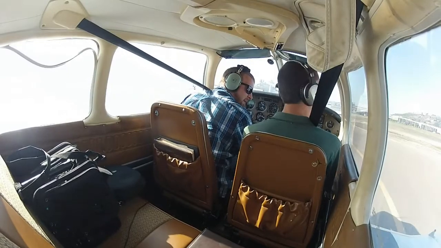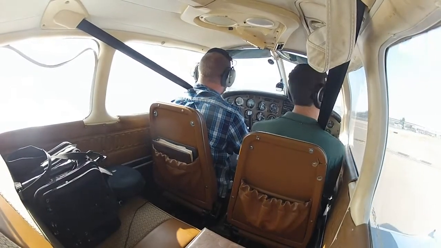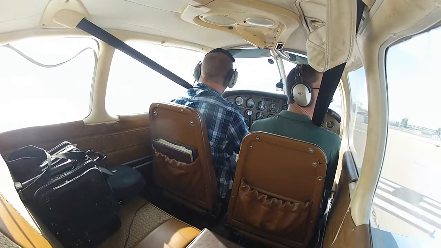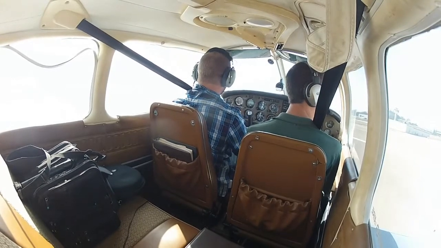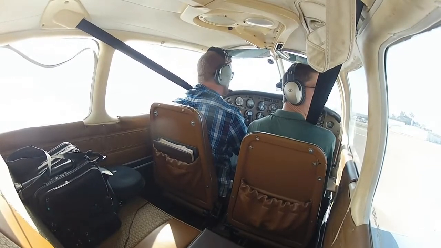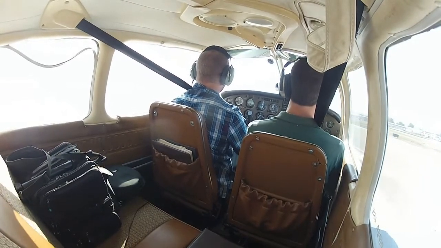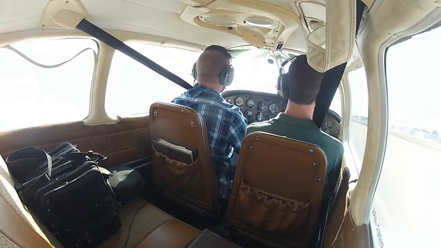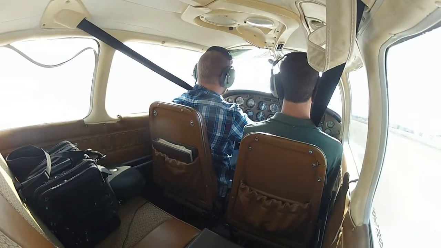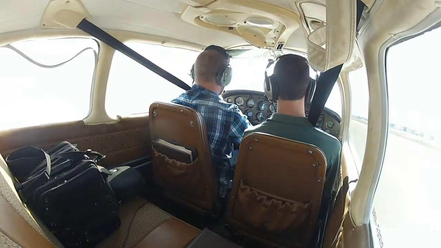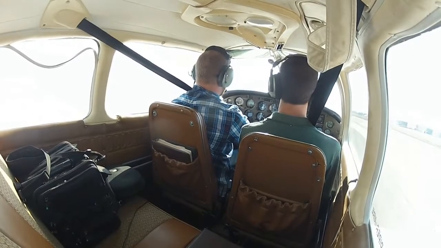So we are clear? Looks like it. I don't see anyone. We've got plenty of room between us. At full power, you want to check those instruments real quick and make sure everything's in the green. Everything's green.